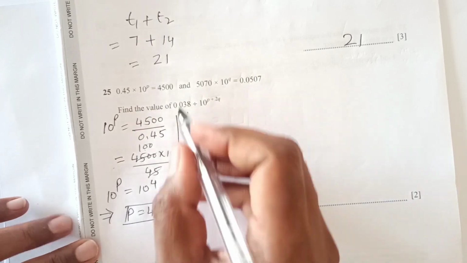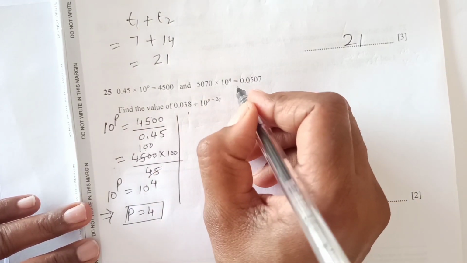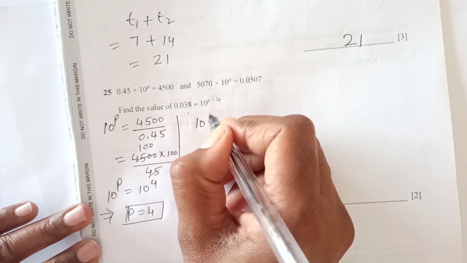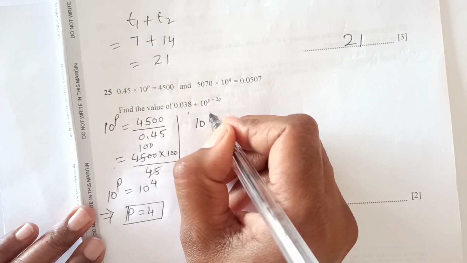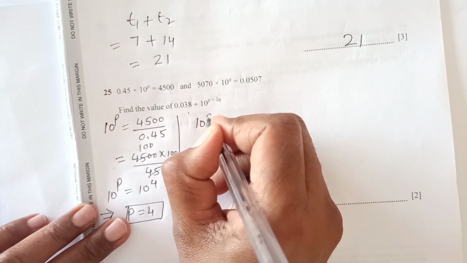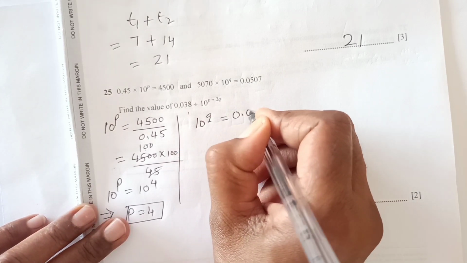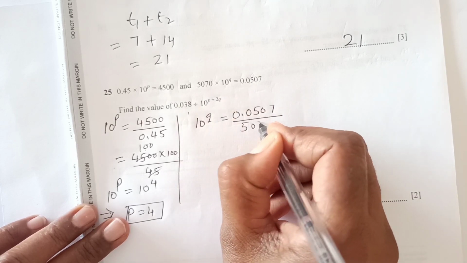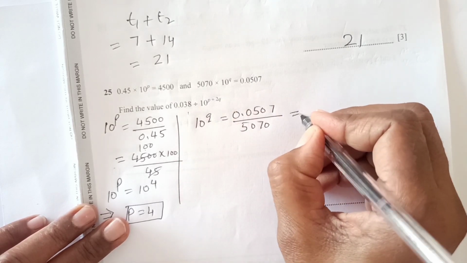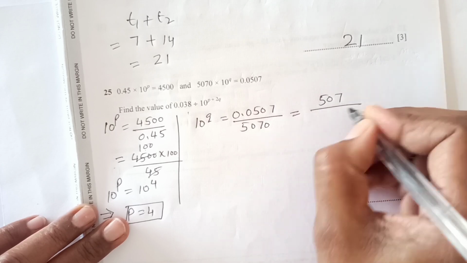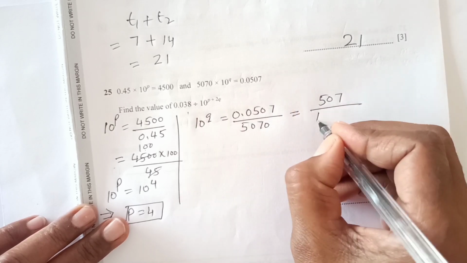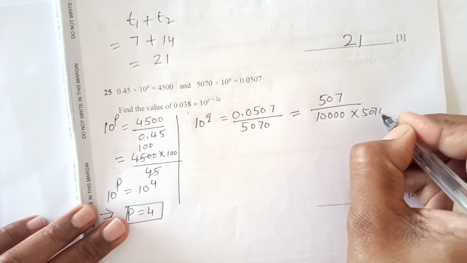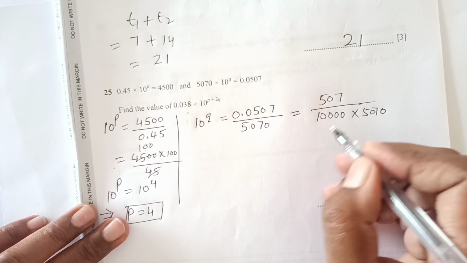So p is 4. Now from here, the second one, we have 10 power q, right? 10 power q is equal to 0.0507 divided by 5070. Okay, so this is 507, 1 2 3 4, 1 2 3 4 times 5070, just to remove the decimal.